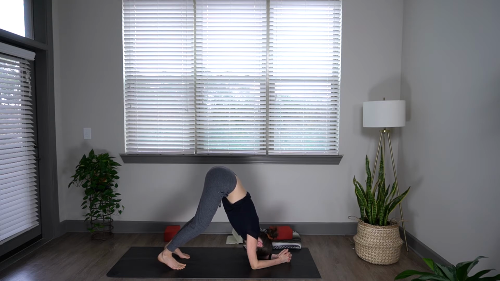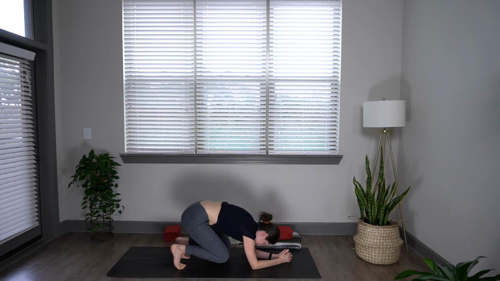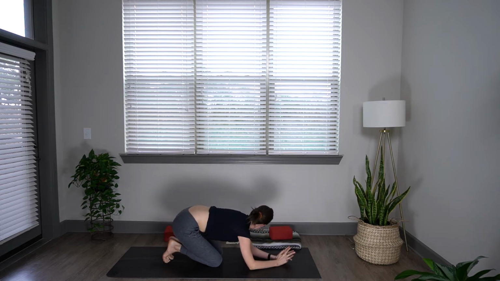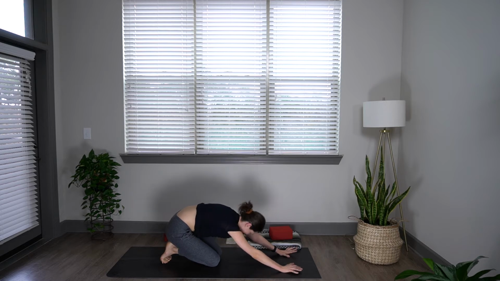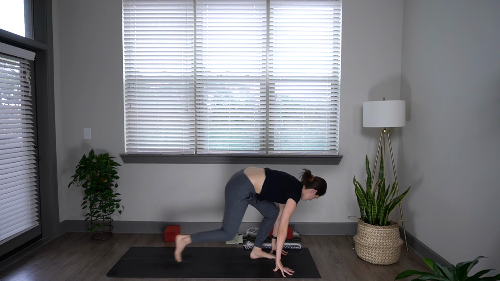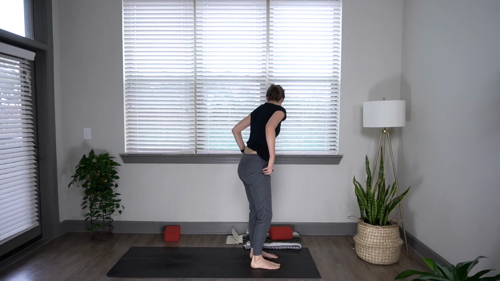Right, and then just inviting the challenge in here. Settle back into your breath. You got one more round of breath there. And then we'll let the knees come down. And if you'd like, you can sit back for a little child's pose there if that would feel nice. And we'll come forward, step the feet up, and we'll rise all the way up to stand.